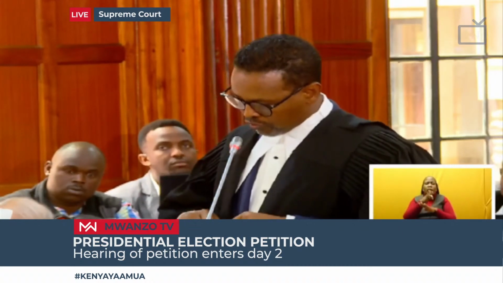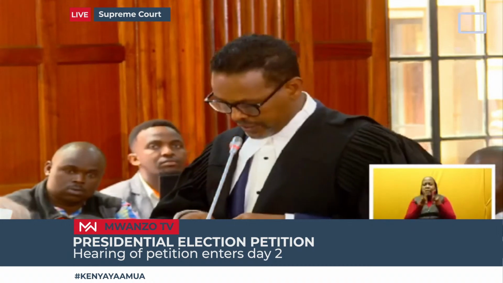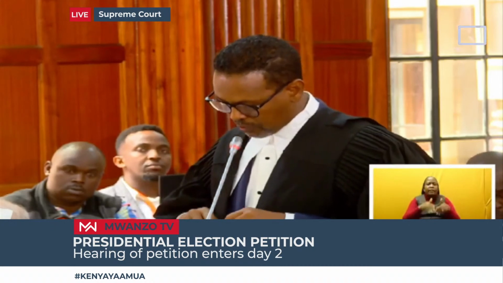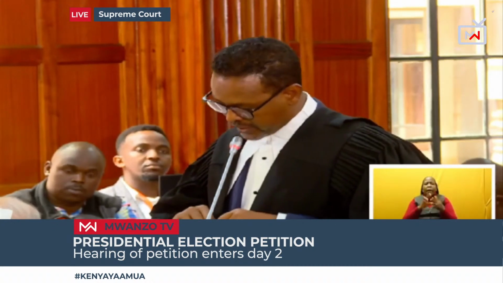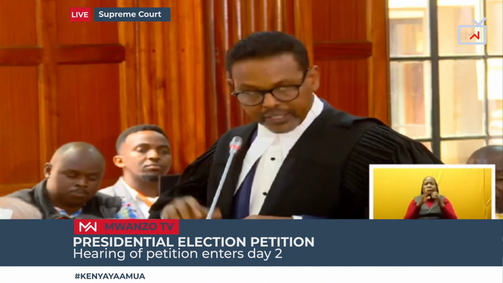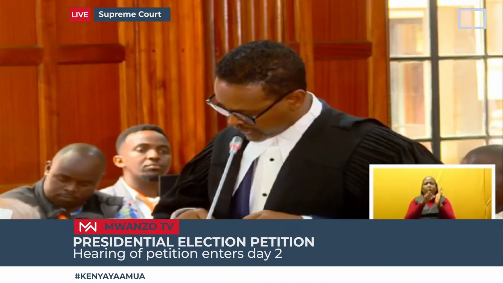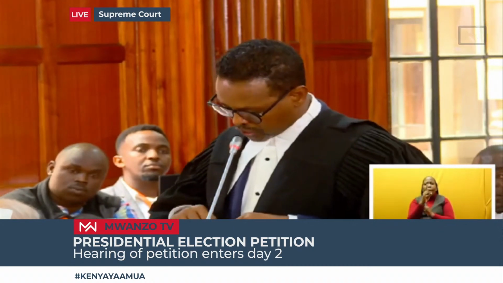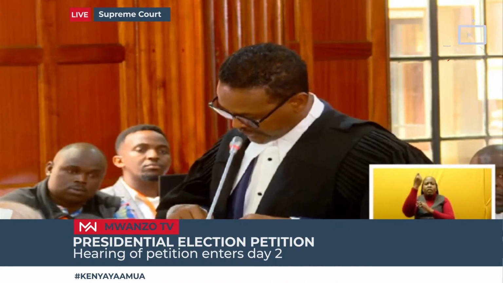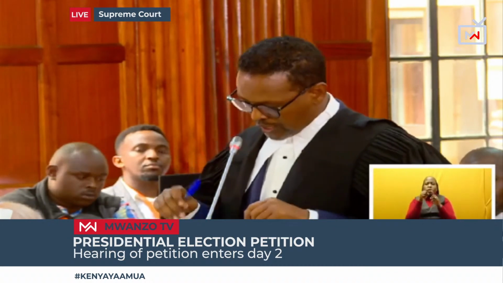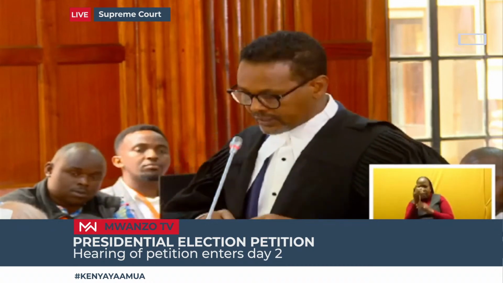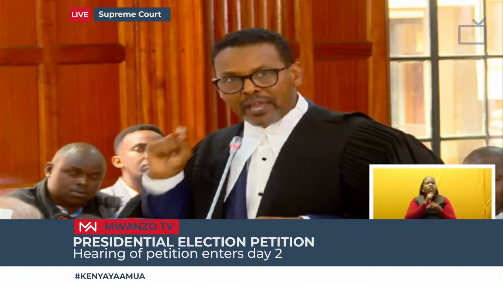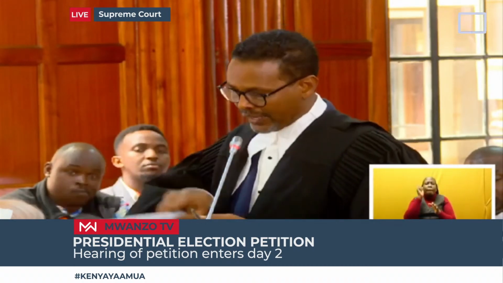The submission of the respondents in the lead petition at paragraph 8, page 4, deal with the law, the cases, Raila Odinga 2013, para 203, presidential election number 1 of 2017, para 151 to 152, and the courts clearly state that the allegations should not be general, they should not be bare allegations, and the standards must be met.